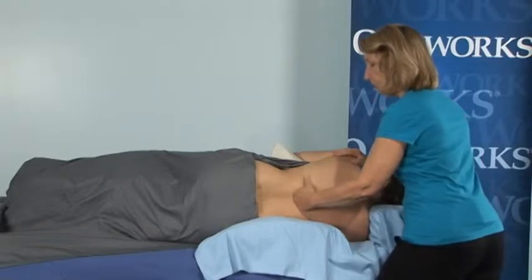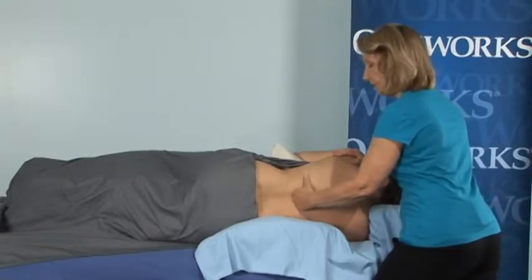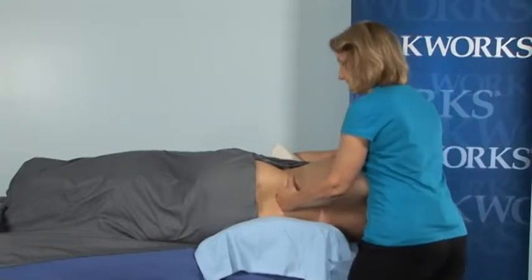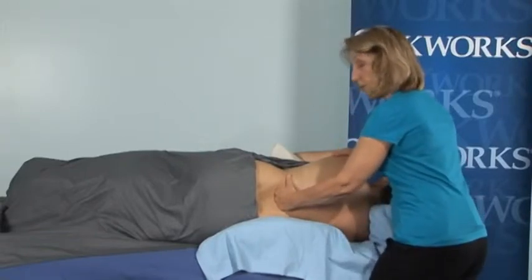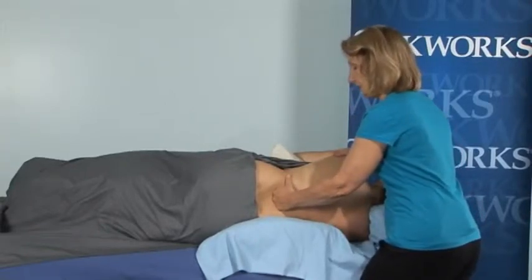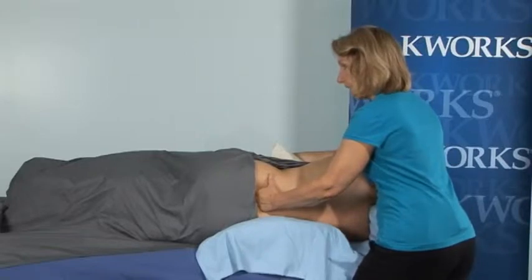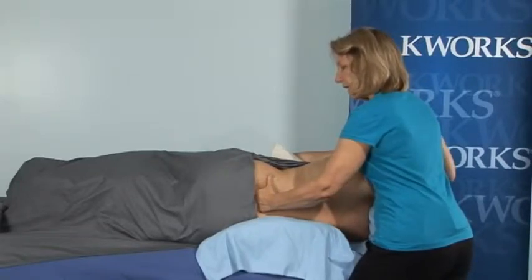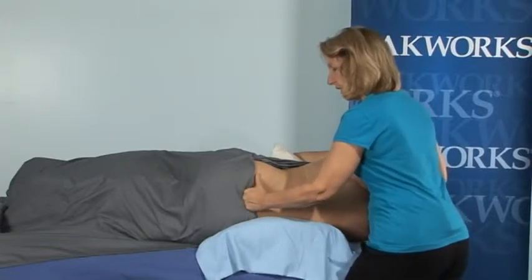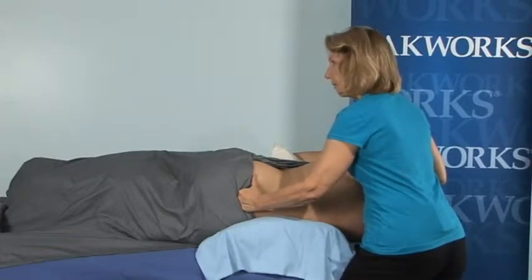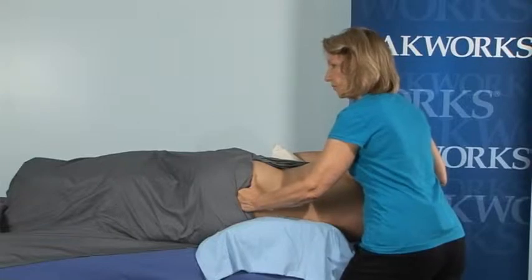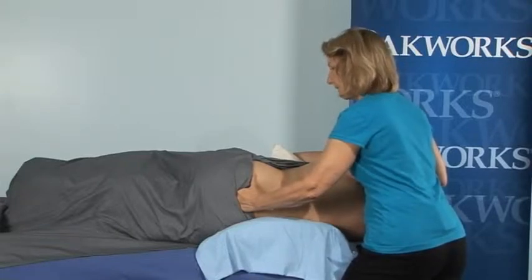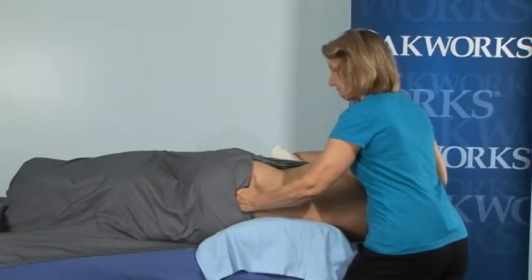whether they be older clients who have some postural deviations that need accommodation, or perhaps some medical devices that need some accommodation, or perhaps even another group of people that I use sidelying positioning for, my overweight clients or clients who have some difficulty with breathing. So I just want to give you some ideas.